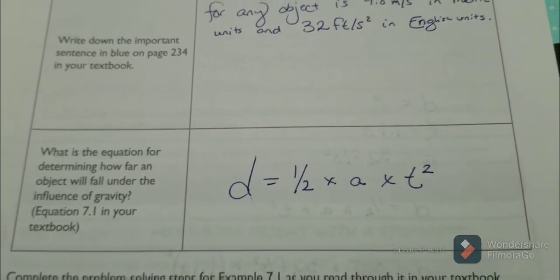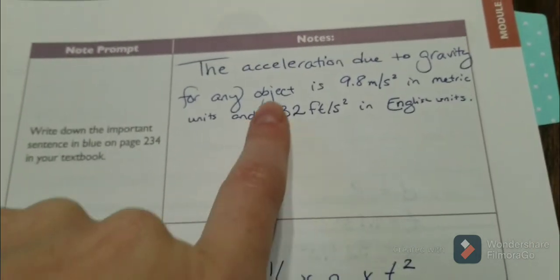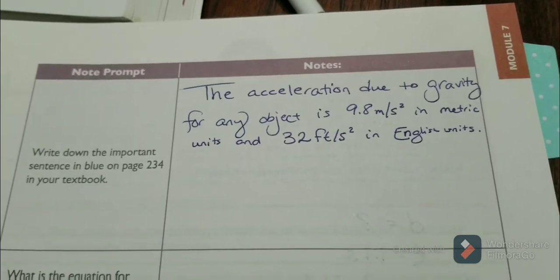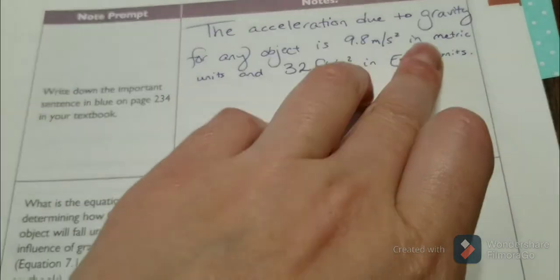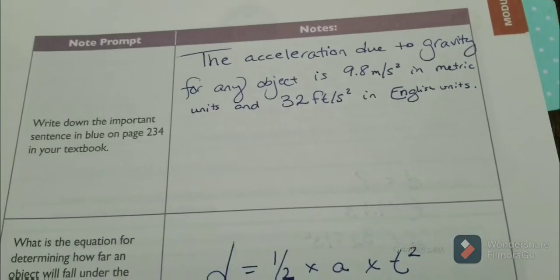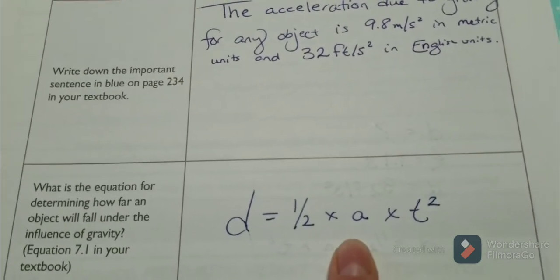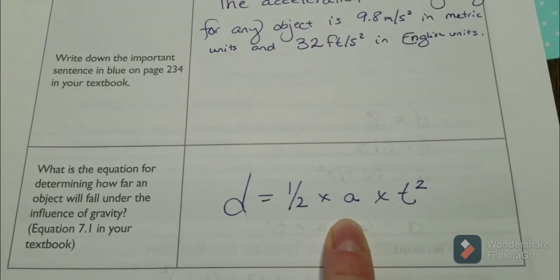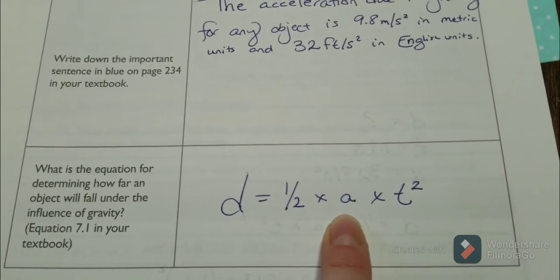Okay, and here's the acceleration amount. It just depends on whether you're calculating in the metric or the imperial system right there. So that's how you determine what A is, and when you're doing a free fall, basically measurement with just gravity as the only force.